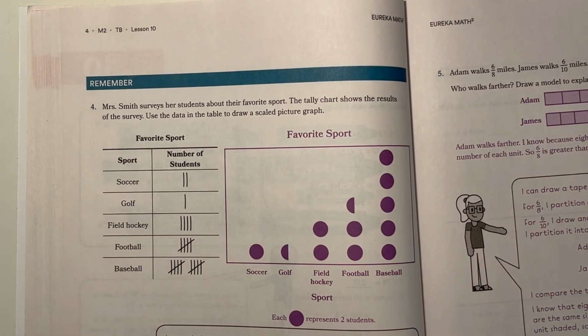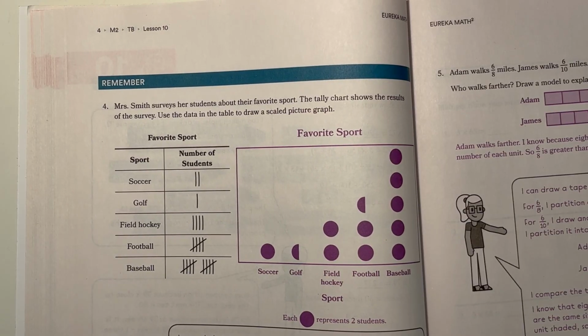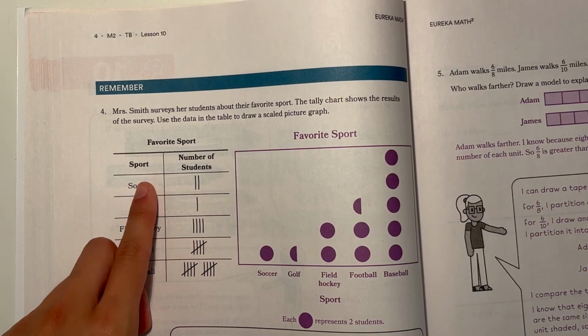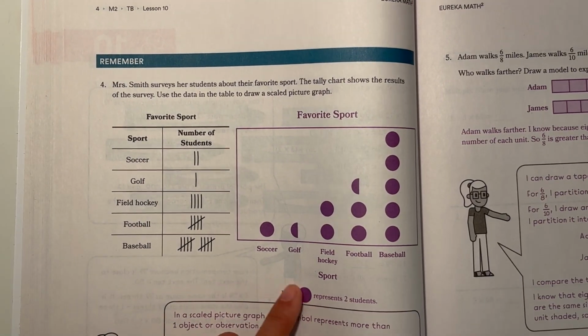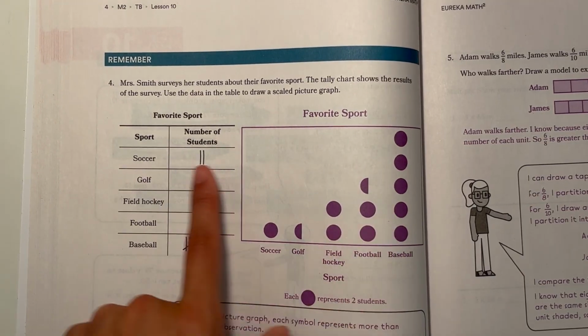Okay, number 4, Mrs. Smith surveys her students about their favorite sport. The tally chart shows the results of the survey. Use the data in the table to draw a scaled picture graph. Alright, so soccer. Each circle represents 2, so each half circle is only 1 student. So you just draw it for the numbering.